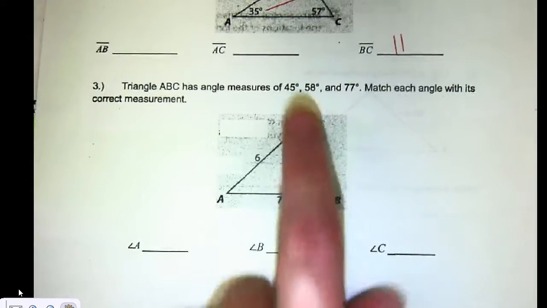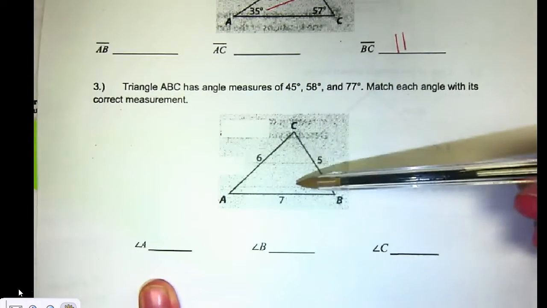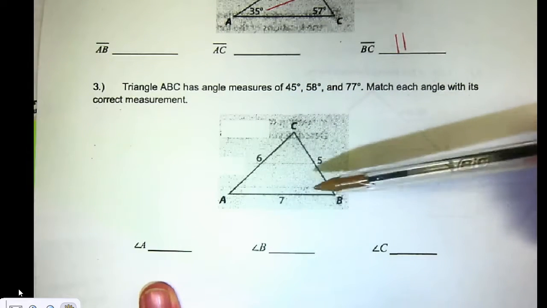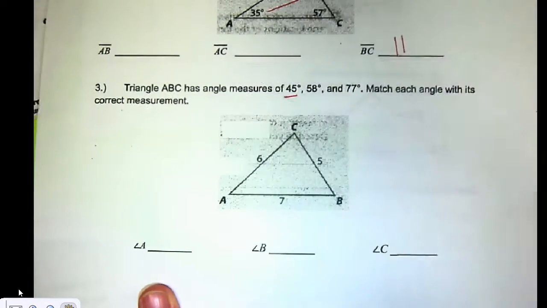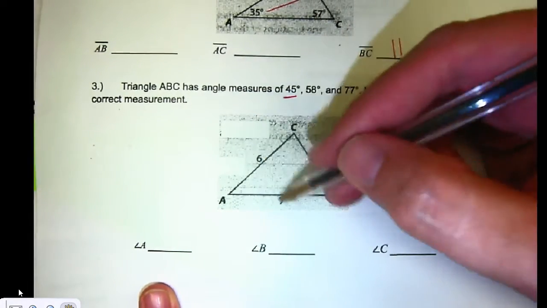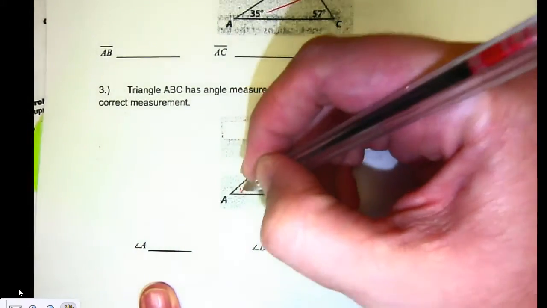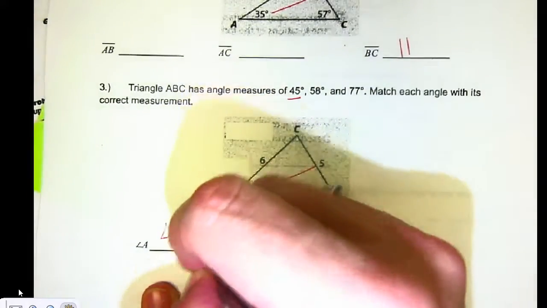Now this one's different. It gives you the sides, and then it gives you the three angles to match. So you're going to have to do the same thing. Pick out your smallest angle, and you know it goes across from the smallest side. If your smallest angle is 45, my smallest side is 5, so I know that it's across from there. So angle A is 45 degrees.